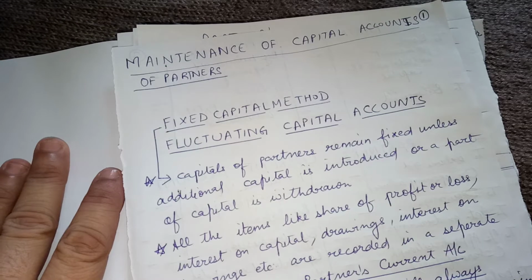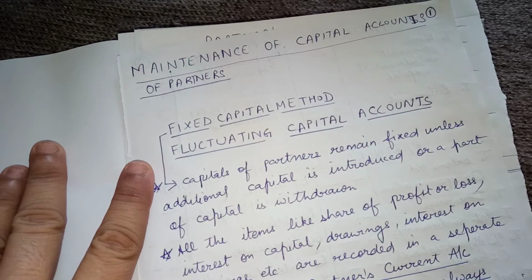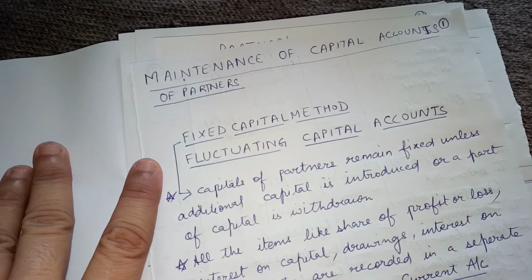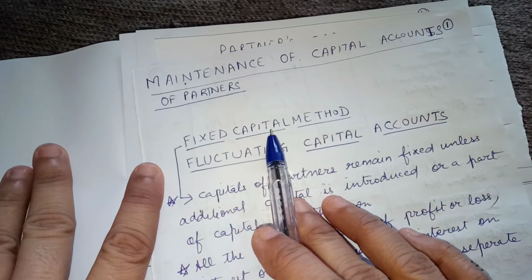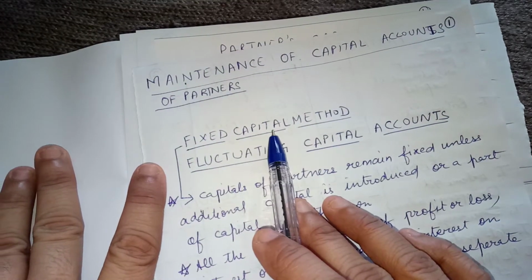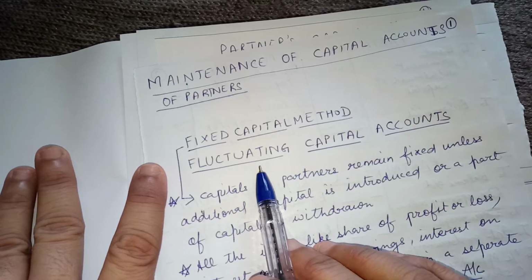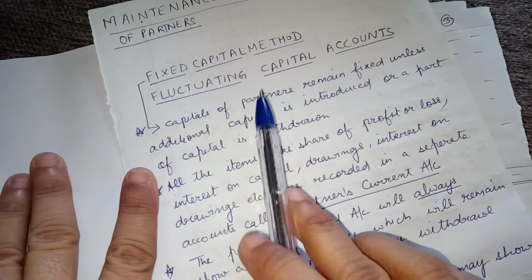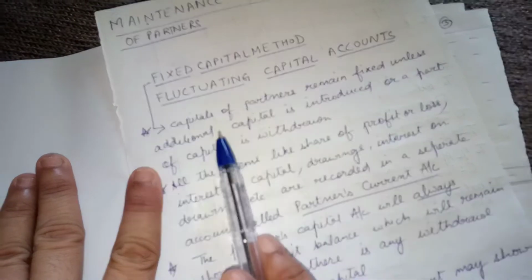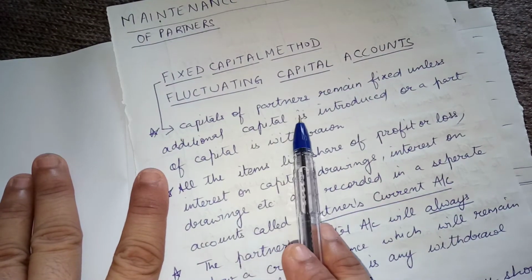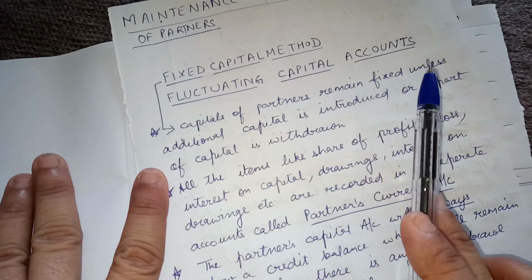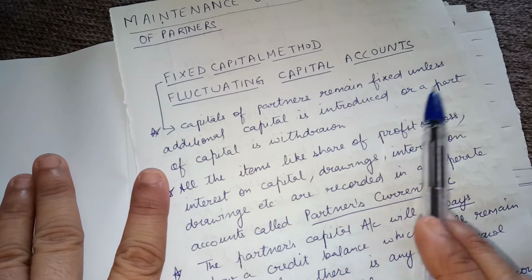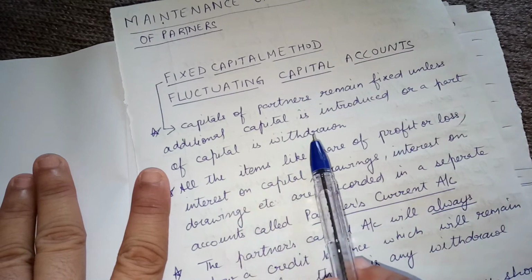There are two methods of maintaining the capital accounts of a partner when there is a partnership firm. The first one is the fixed capital method and the other one is the fluctuating capital method. In the fixed capital method, the capitals of the partners remain fixed unless additional capital is introduced or a part of capital is withdrawn.